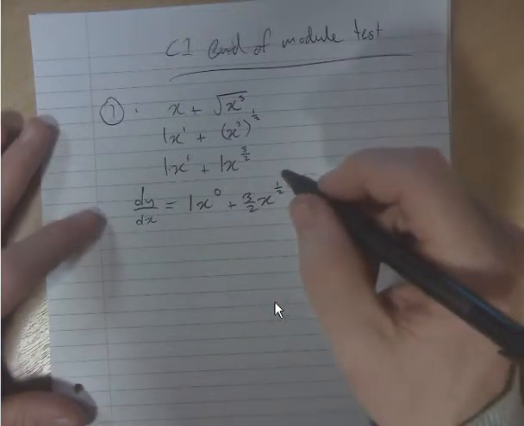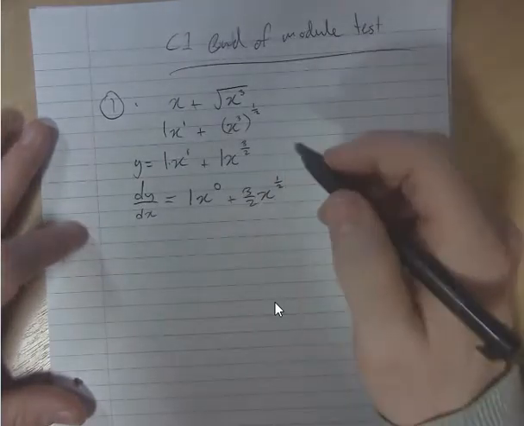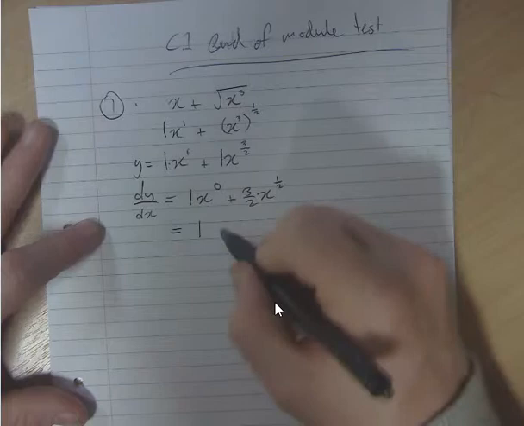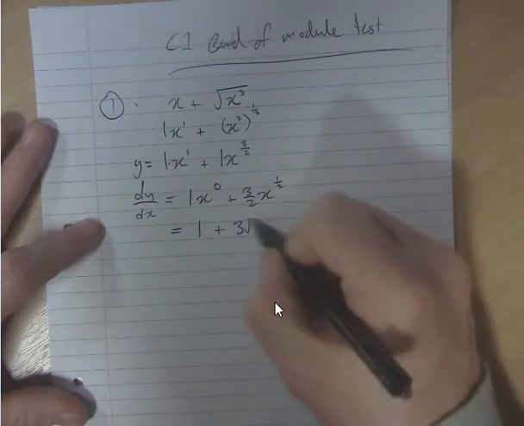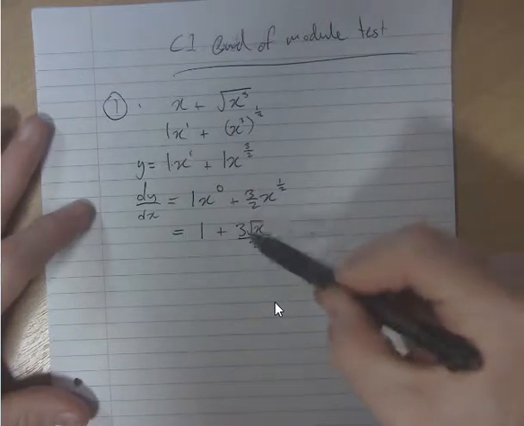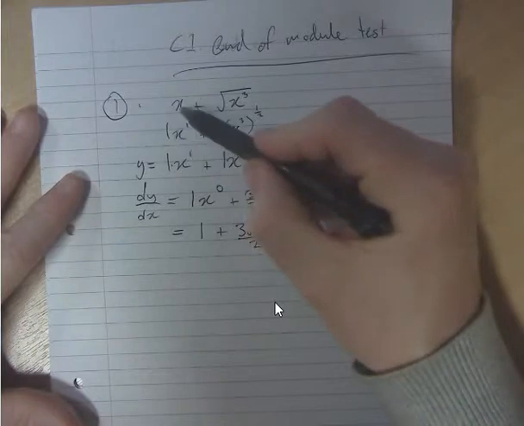Tidy that up. Oh, sorry, if that's dy dx, I should name that y, just to make it clear where y is coming from. Tidying that up: anything to the power of 0 is 1. And you could tidy it up to be that. But just copying that down there is perfectly fine. Now, here I got that ready for calculus.